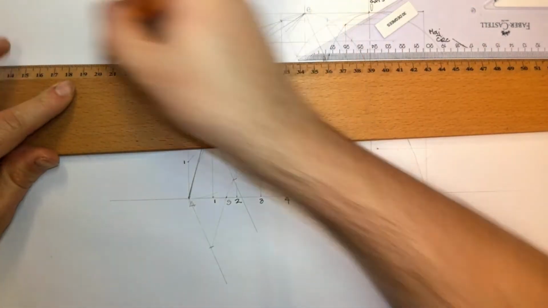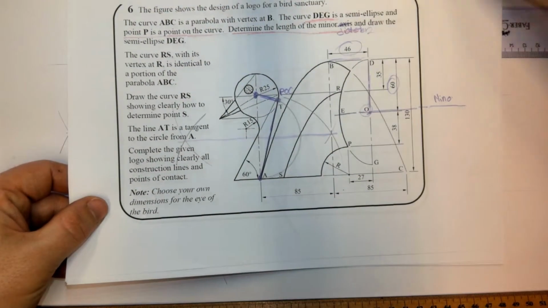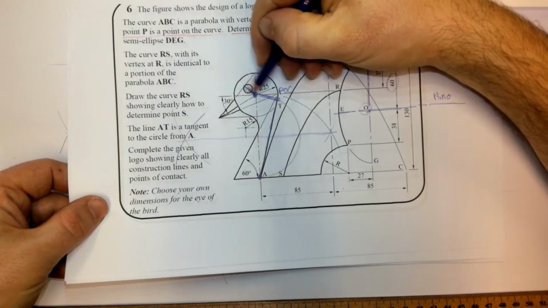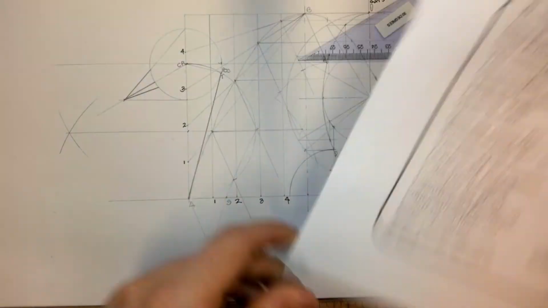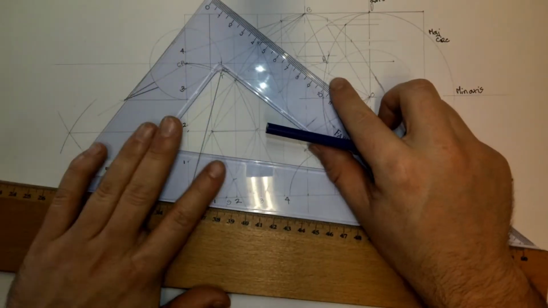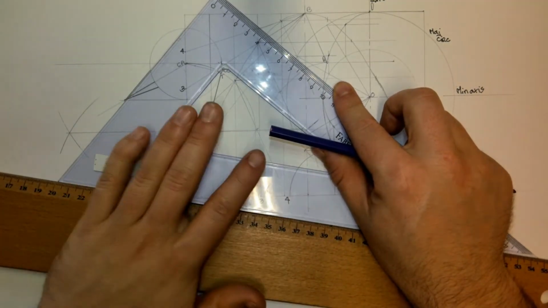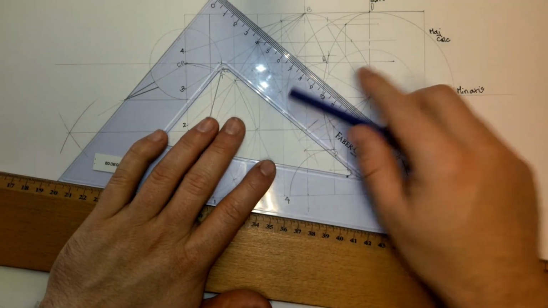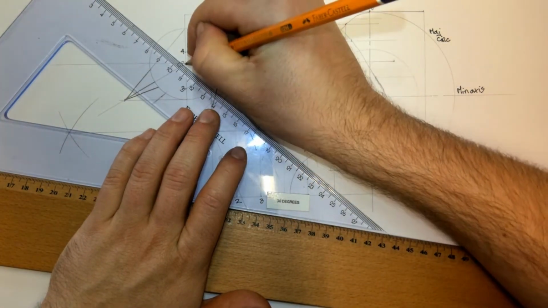Right, now the eye is very hard to see here. You can choose your own dimension, but the eye, the circle is a tangent to that line. So from this line here, we have to go perpendicular to the top jaw of the beak. So line your set square up there, hold your T-square underneath it. The T-square doesn't have to be horizontal. Bring your line back to the centre point here of the circle, draw it in there.